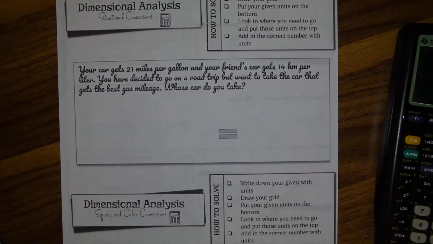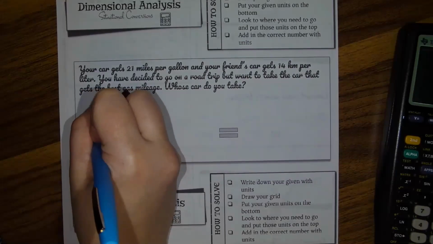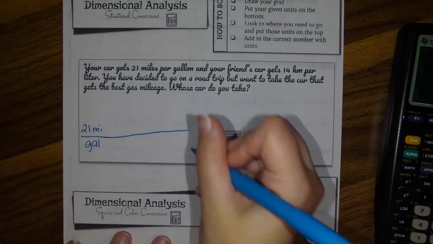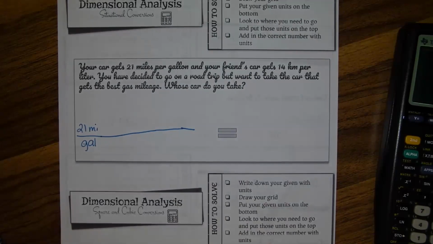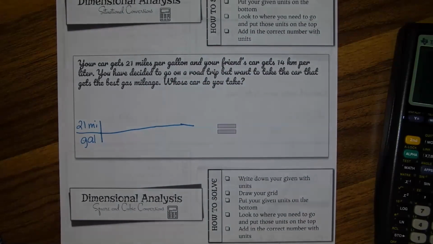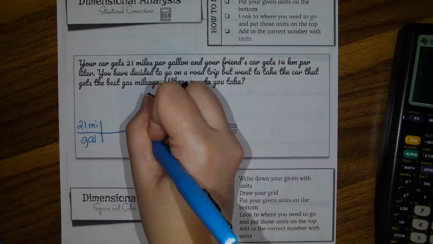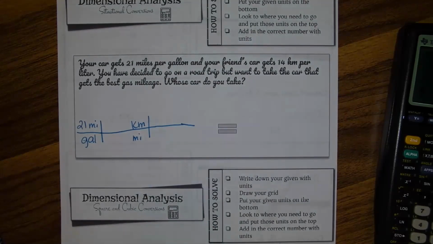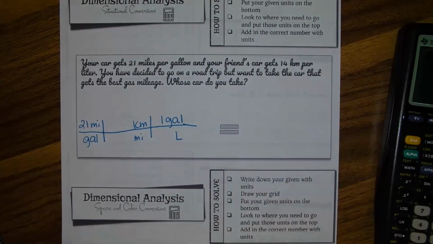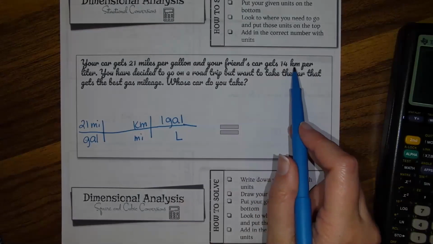So I'm just going to pick one. You could do the other, but I'm going to pick one, and I'm going to say that I want to know my 21 miles per gallon. That was a really bad straight line. I apologize. And I want to convert that to kilometers per liter. So the first thing I'm going to do is I'm going to take my miles and I'll convert them to kilometers. And then I can take my gallons and convert them to liters. Okay, and so now I'm going to have kilometers per liter, and I can compare with my 14 kilometers per liter.